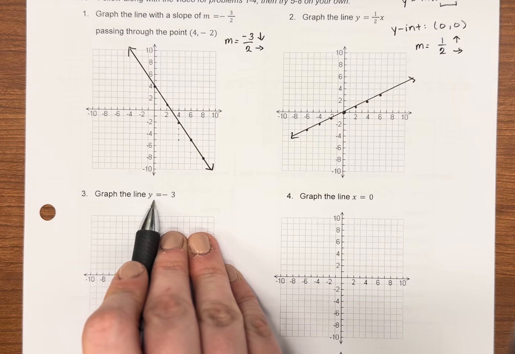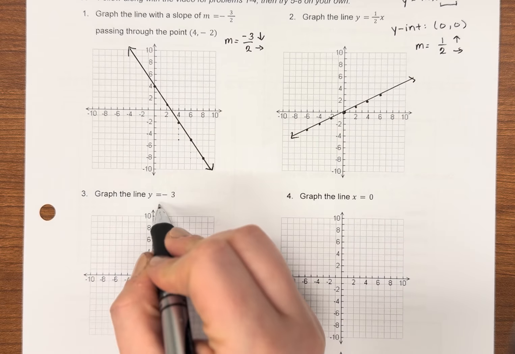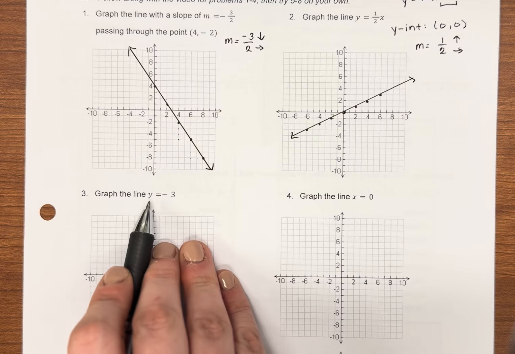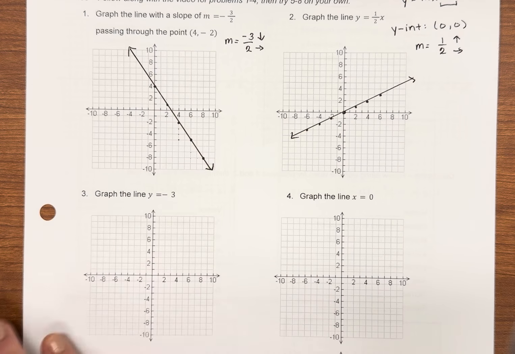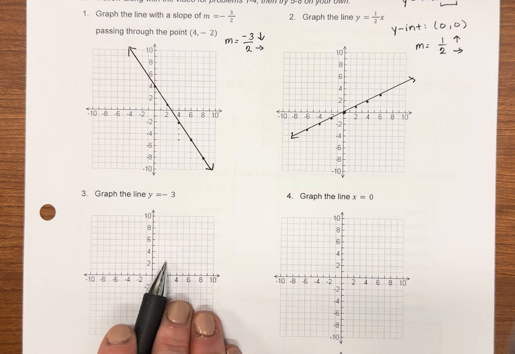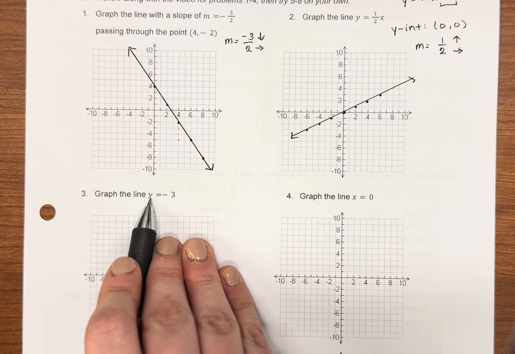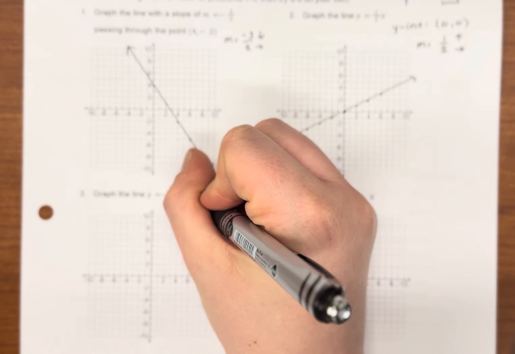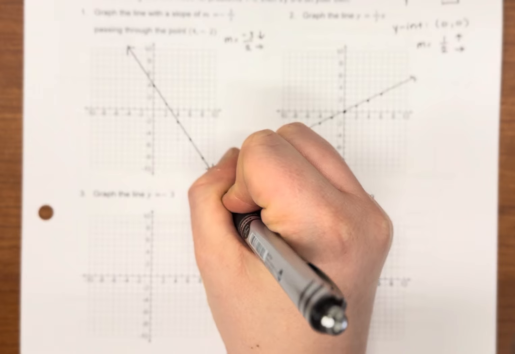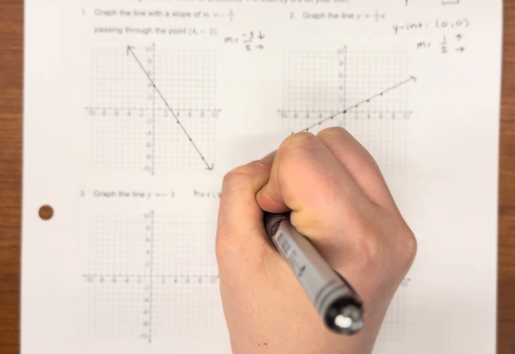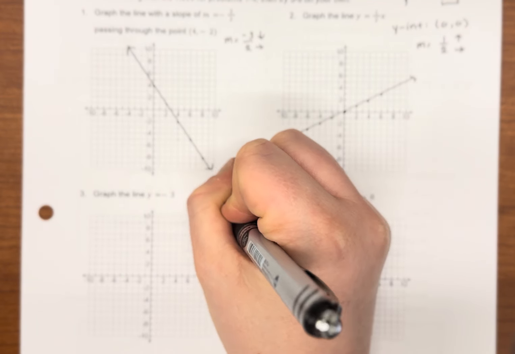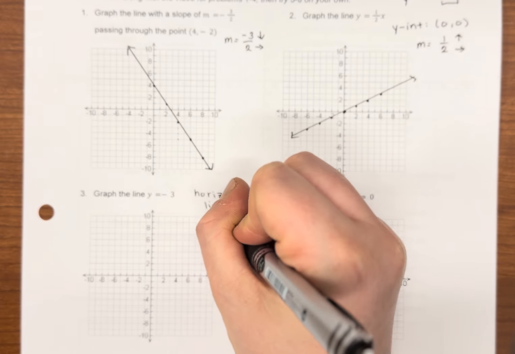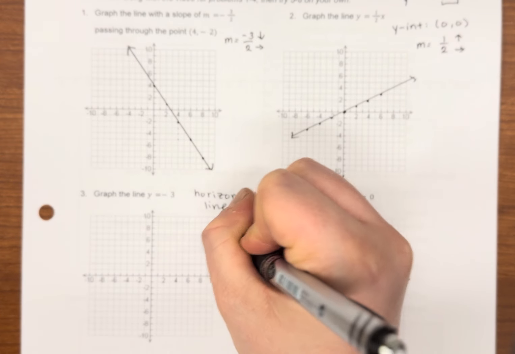If we have y equals, that's telling us that we have a horizontal line. Y equals is telling us that we have a constant height, right? Y is a height, and it's just equal to a constant. So this is a horizontal line. And just as a side note, the slope is 0.